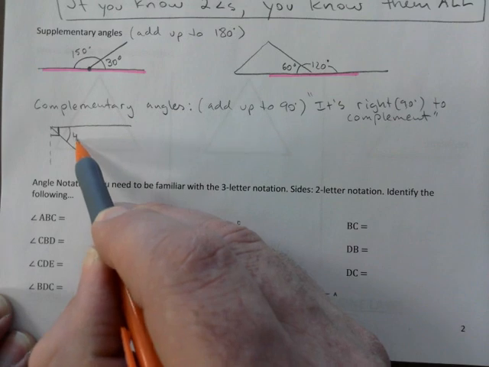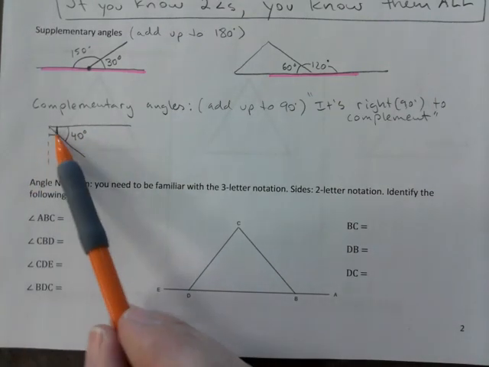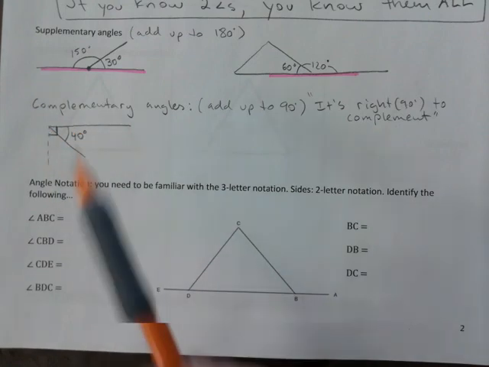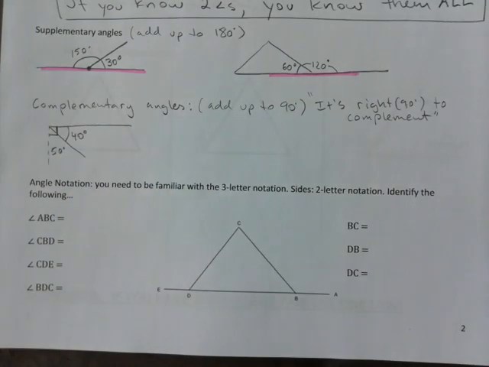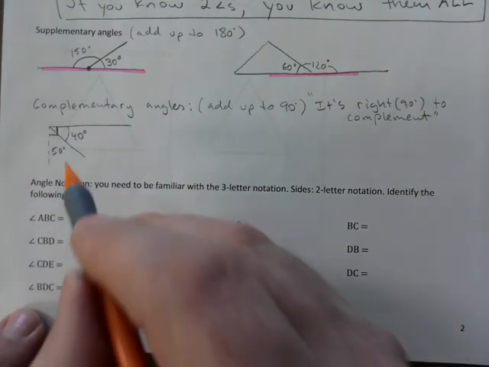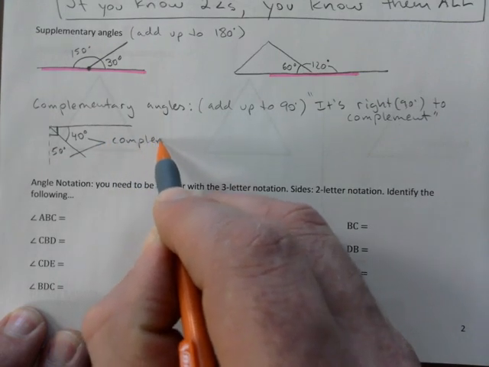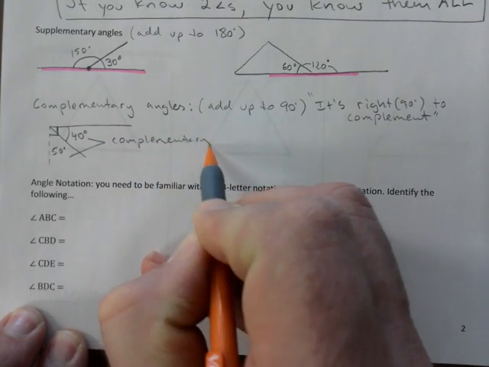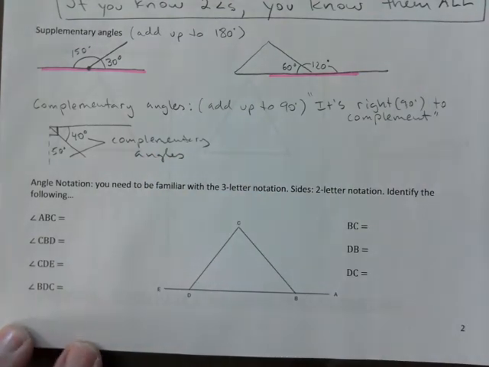So if this is 40, and you know that these two lines make a 90, then of course it follows that this would have to be 50. They add up to 90. So these two would be considered complementary. I'll talk about angle of depression later on.